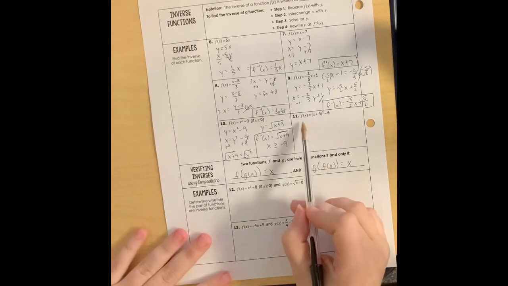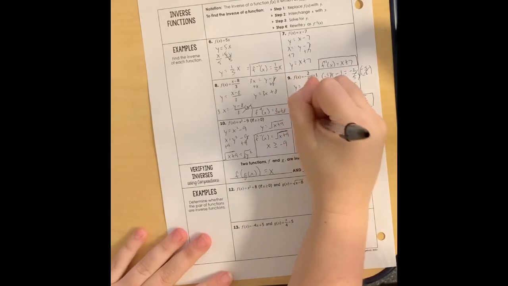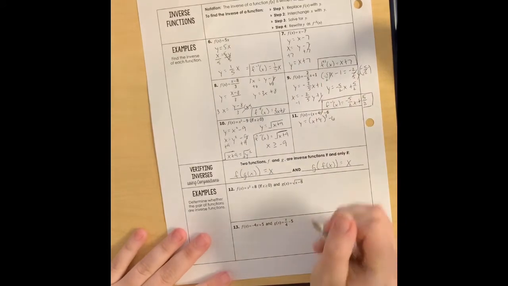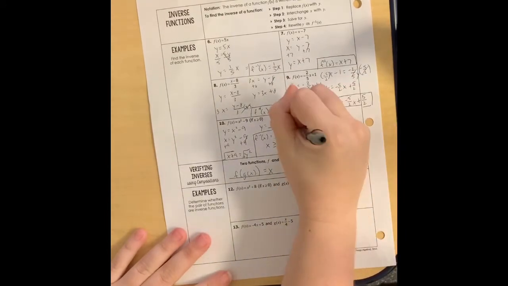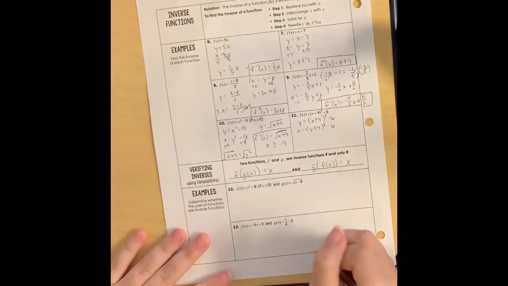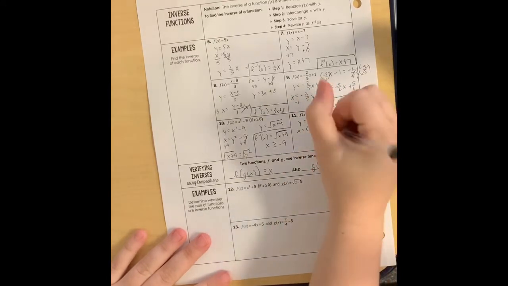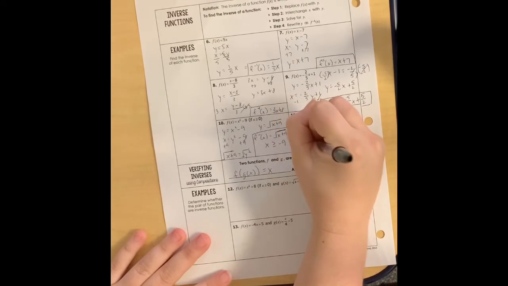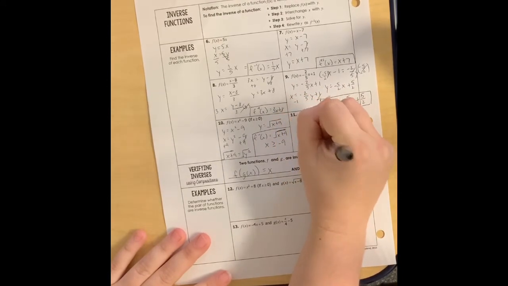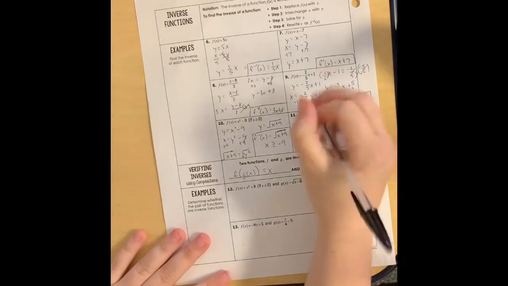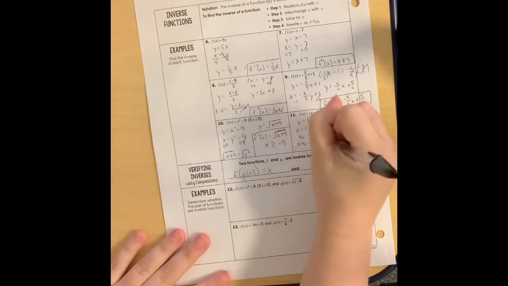Okay, number 11. So we have y equals (x plus 4) to the power of 3 minus 6. So switch those, so it turns into x equals (y plus 4) to the power of 3 minus 6. So first thing, you want to add 6 over. So you have x plus 6 equals (y plus 4) to the power of 3. To cancel out to the power of 3, we're going to take the cubed root of both sides.